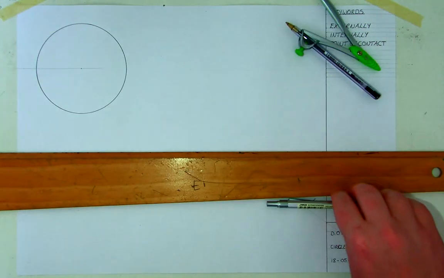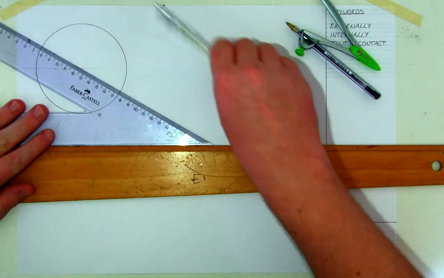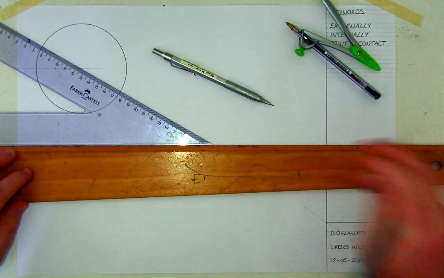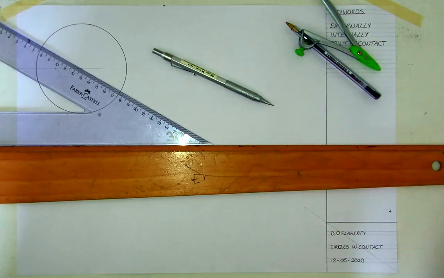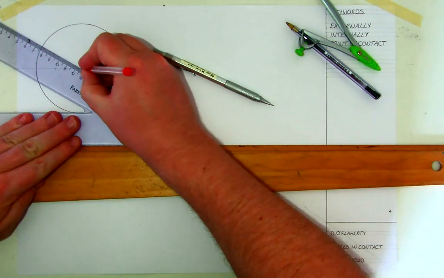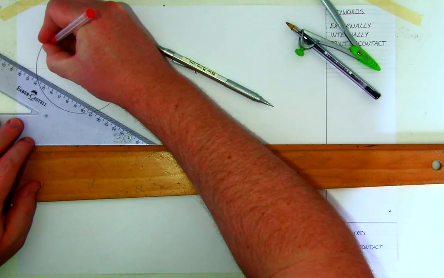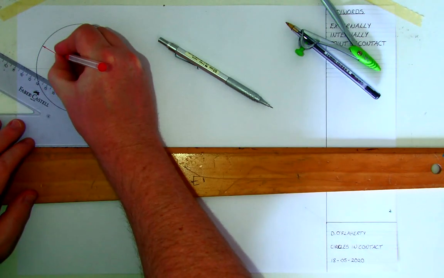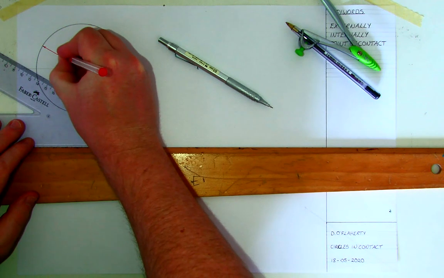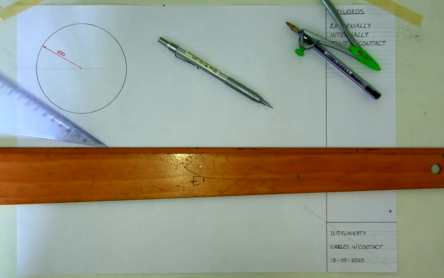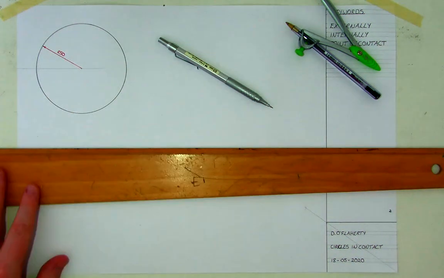I've done it in pen, so you're doing it on the page. I'll just label that, in a colour pen, to show you that it's radius 50. So, down 70 and in 70, radius 50.